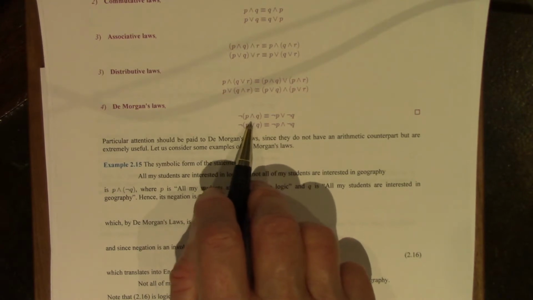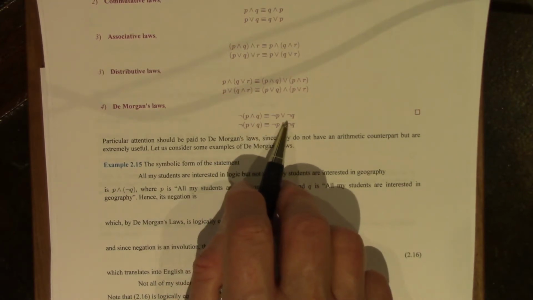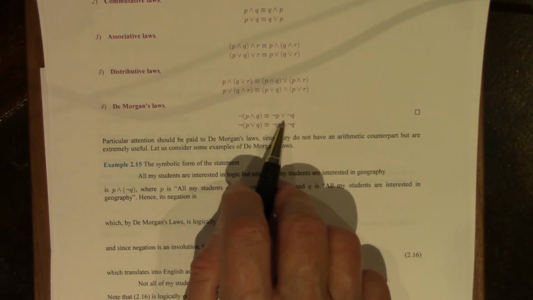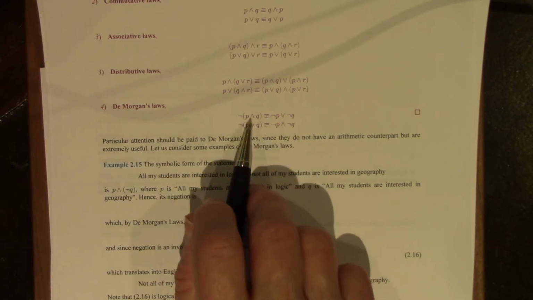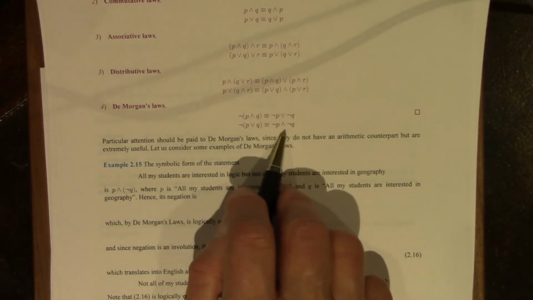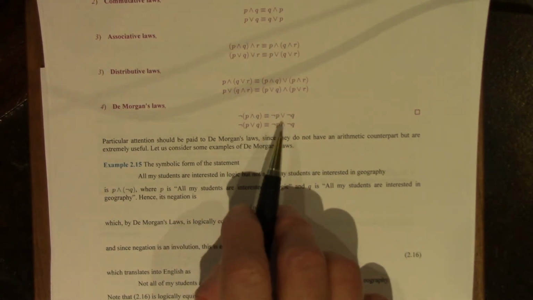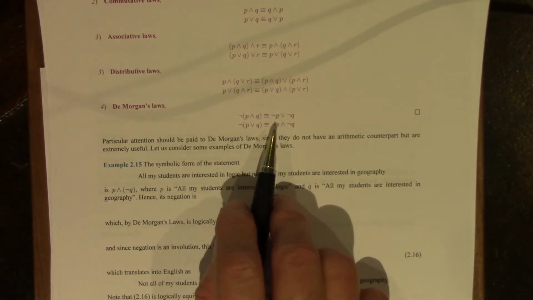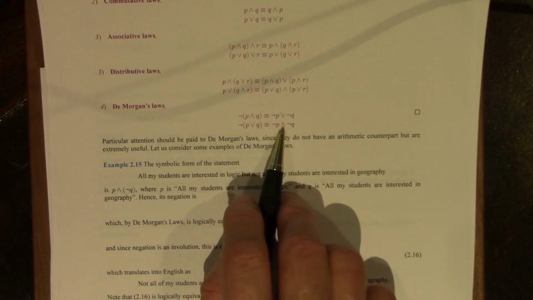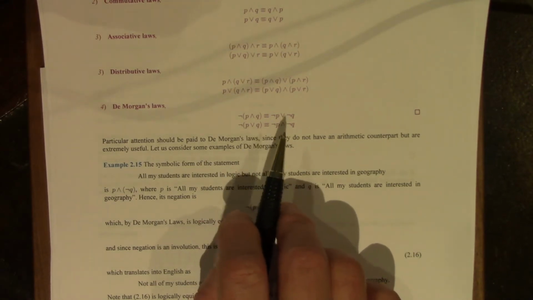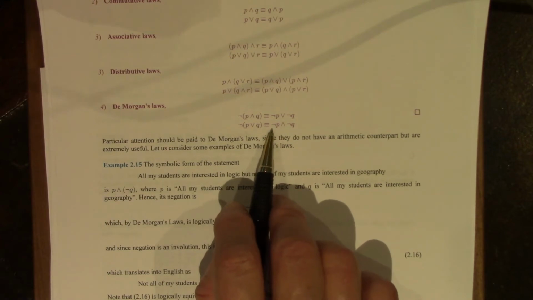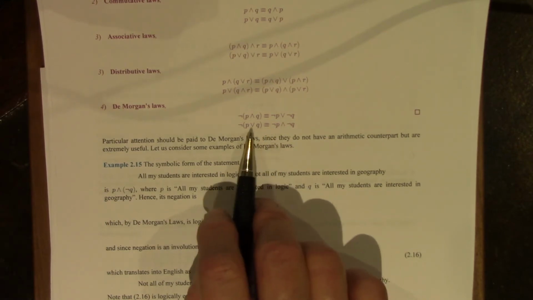And then they'll say, in other words, not P and not Q, where it should have been not P or not Q. So these laws are something you need to think about until it makes sense to you. You can draw the truth tables and see that they're logically equivalent, but they're vitally important. We use them all the time, so you need to know them.